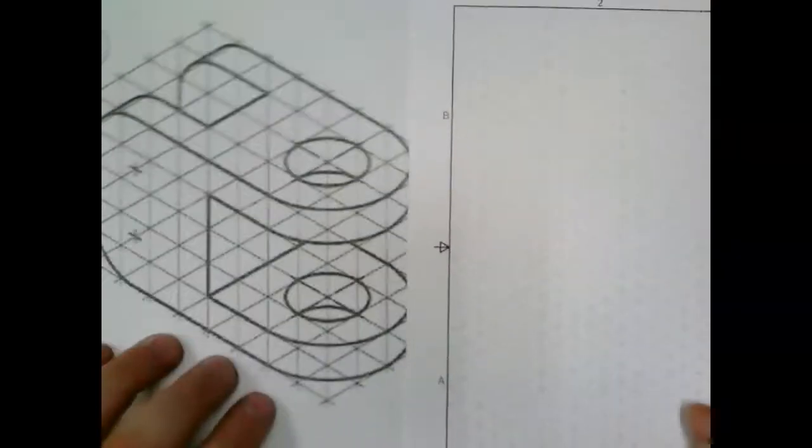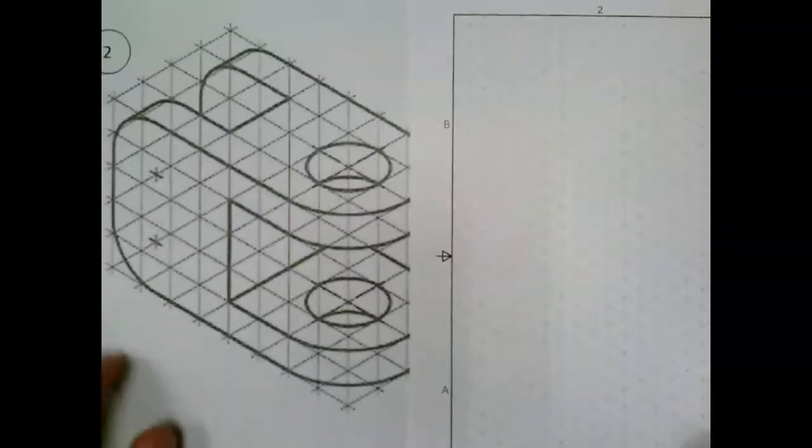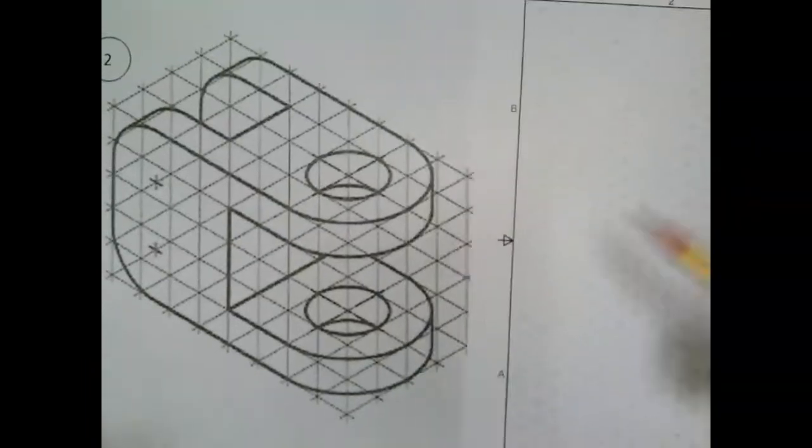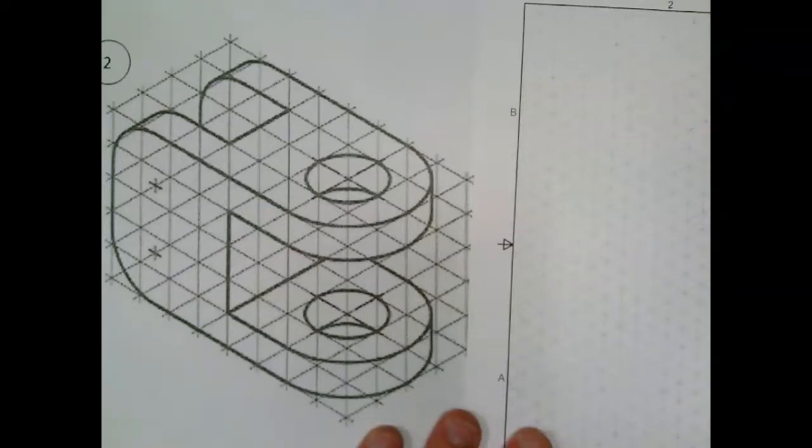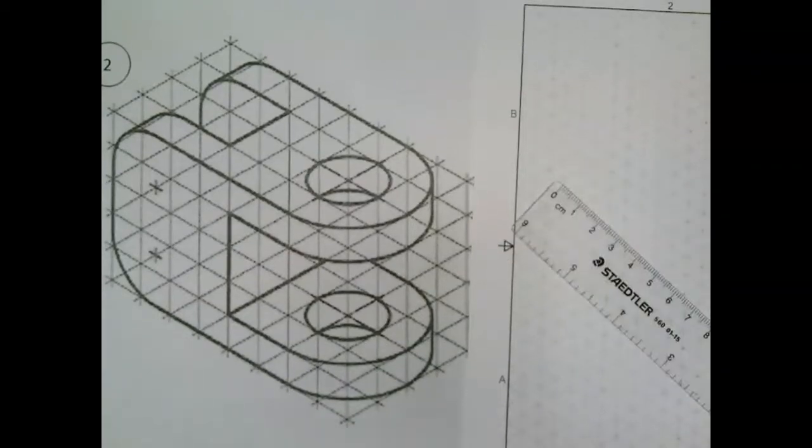Alright guys, so here we have this figure. I'm going to show you how to draw this in isometric and oblique. So if you could please just pause what you're doing and pay attention to the screen. Everybody with me?